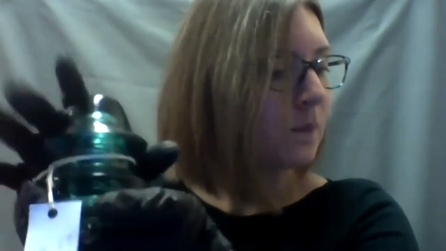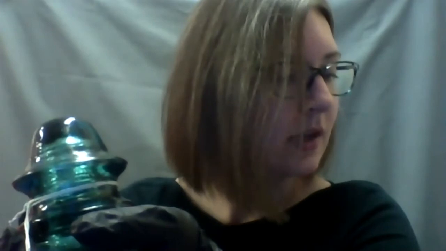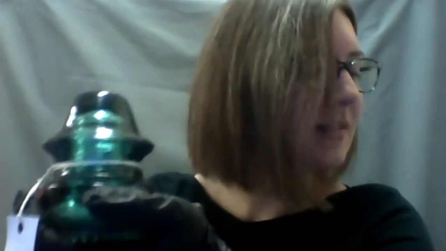So manufactured by the Hemingway Company, probably not in 1893, but manufactured sometime after that. Once again, a little bit more research as to why that petticoat embossing on the back. But this is a CD 164, which was used for street railway lines, which is pretty neat, actually.